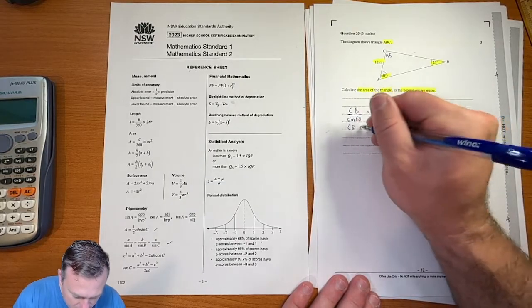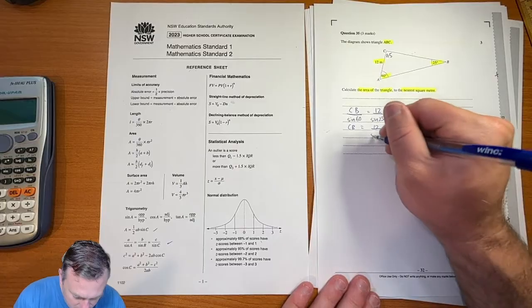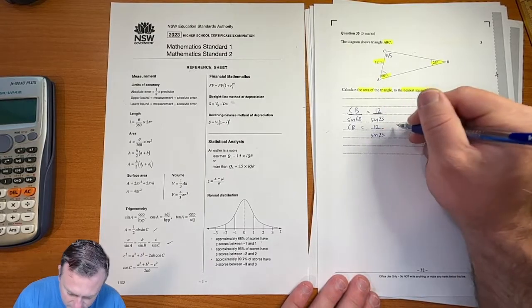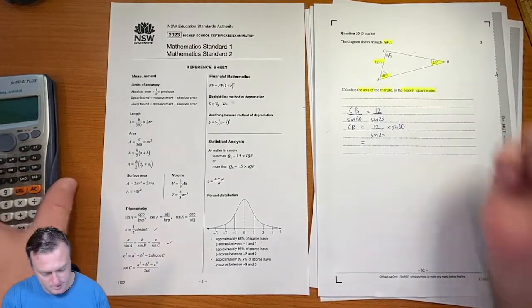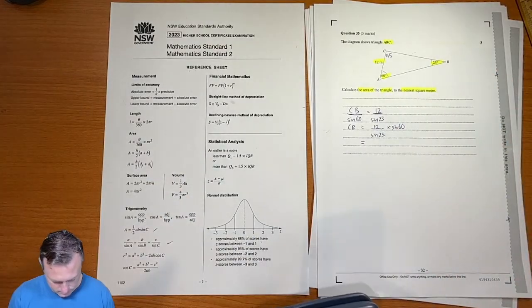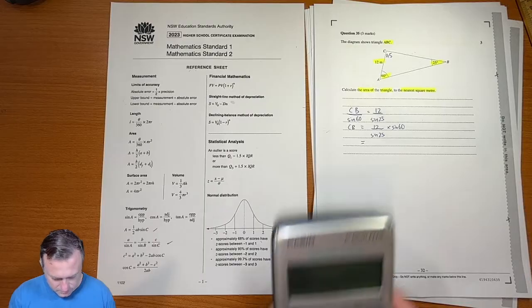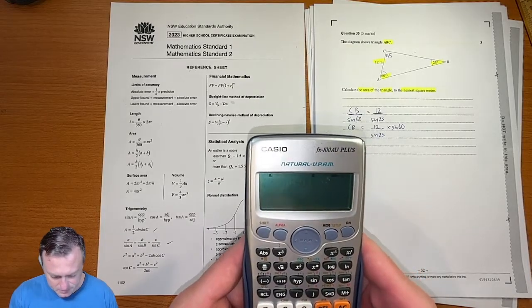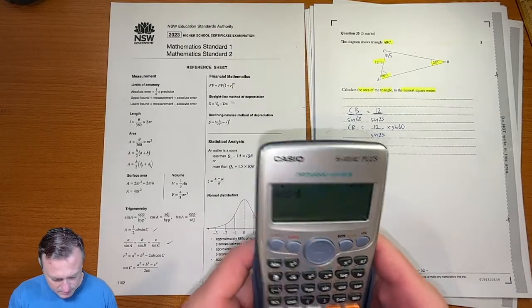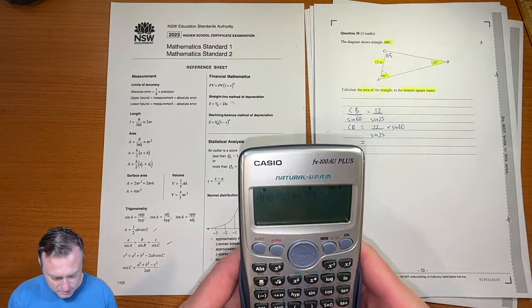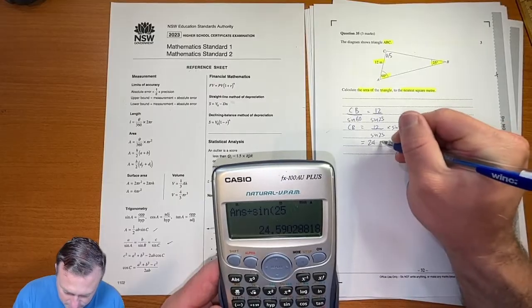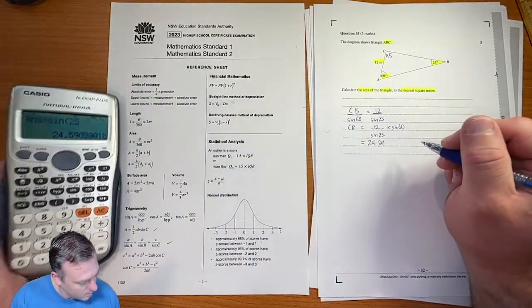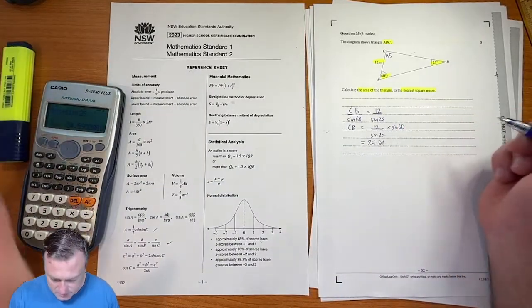So therefore CB equals 12 divided by sine 25 times sine 60. 12 sine 60 gives us that, and then we divide that by sine 25. So we get 24.59. So that's the first bit. So that's in meters.